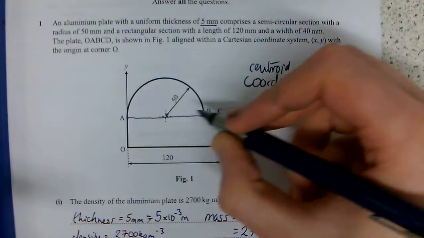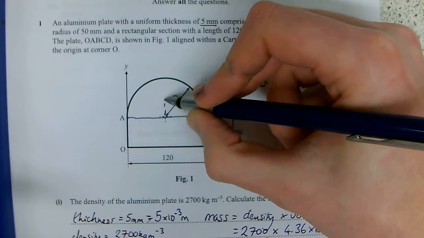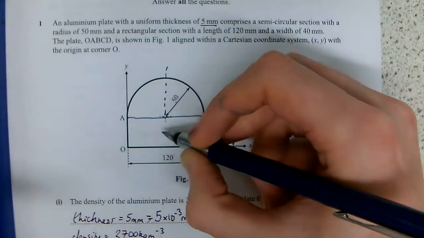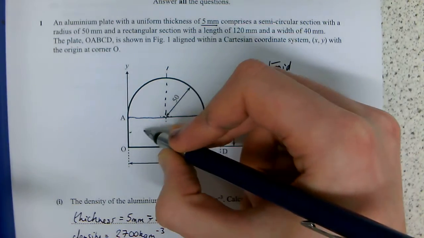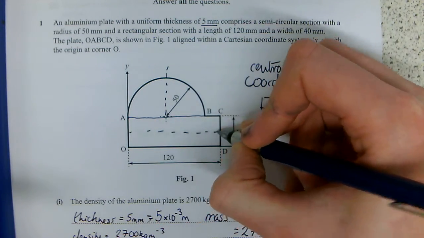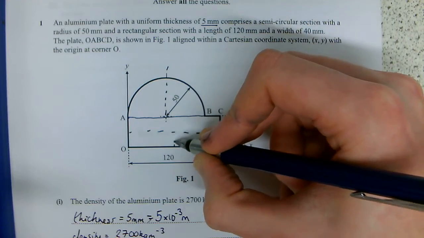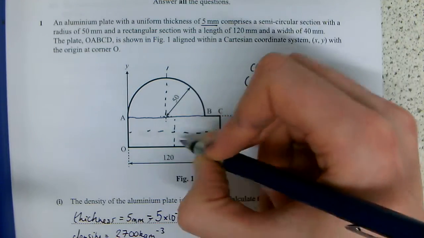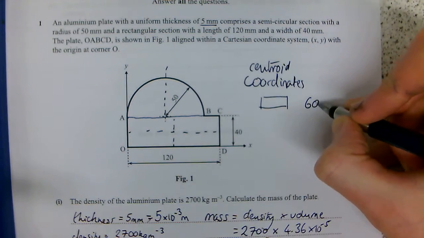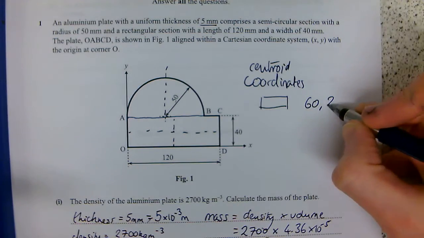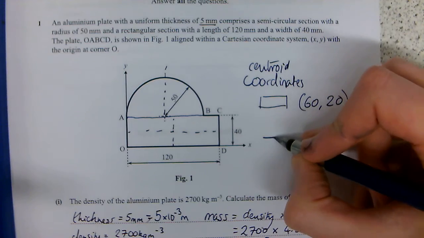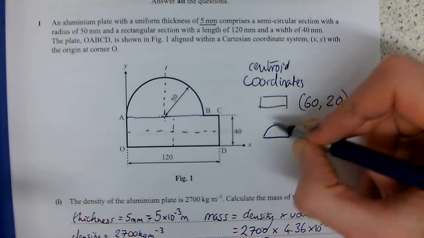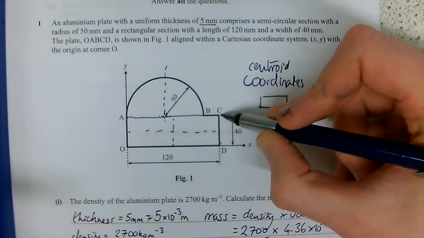As our first step, we're going to figure these out. For our rectangle, it is going to lie along the centre, the axes of symmetry. So it's going to be bang in the centre. That is going to be 60 along and 20 up. For our semicircle, it is already 40 up.